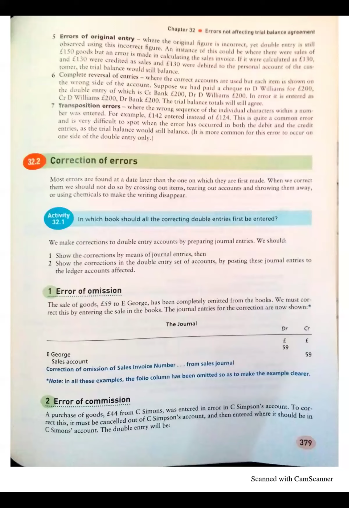Listen carefully. The error of commission is committed when you enter the transaction in the wrong account. Of course, those two accounts in question have to belong to the same class of accounts. So this is the type of error that we are looking at. So let's have the example.